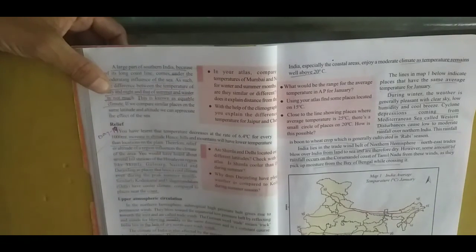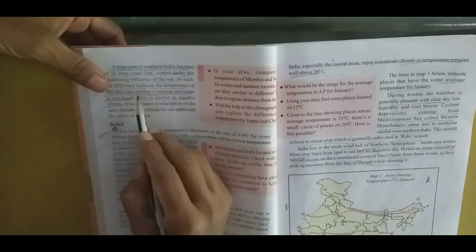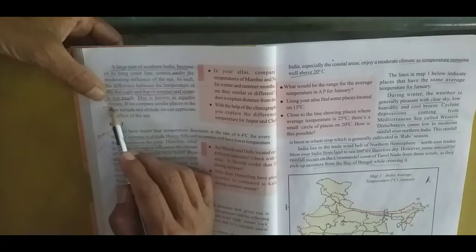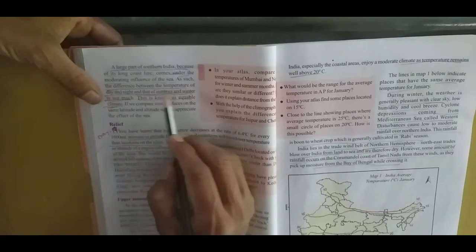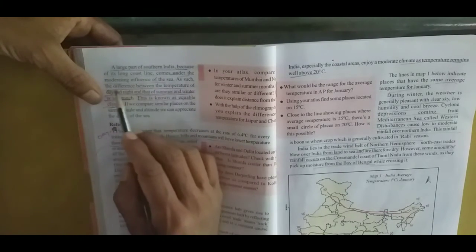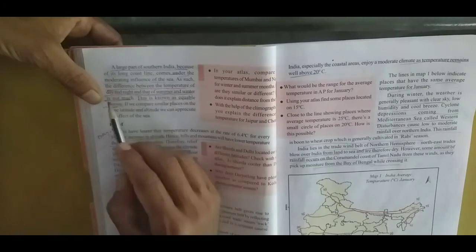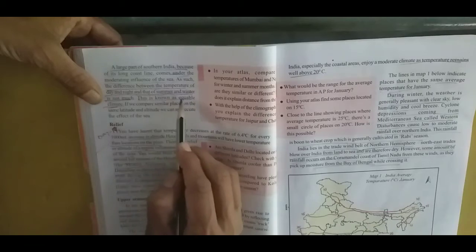Why? What is the cause? The difference between the temperature of day and night, and that of summer and winter, is not much. This is known as equable climate.